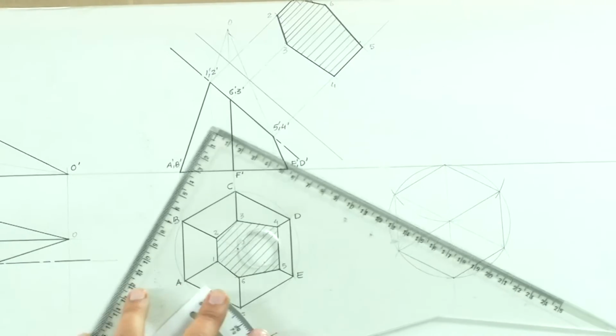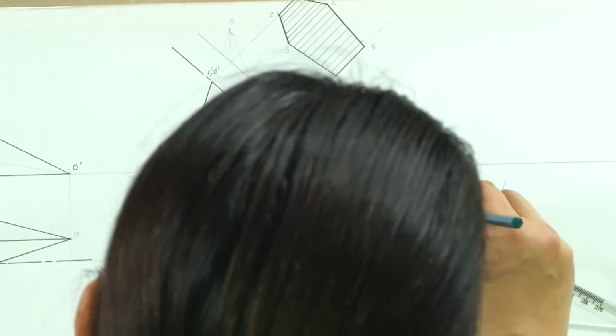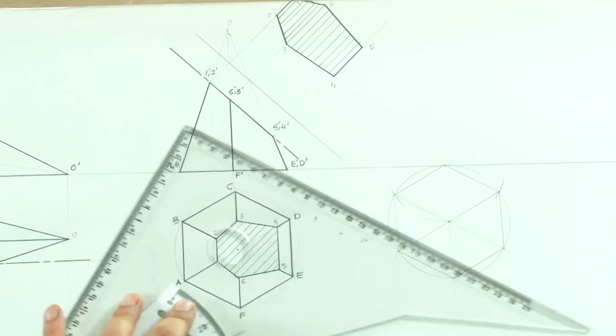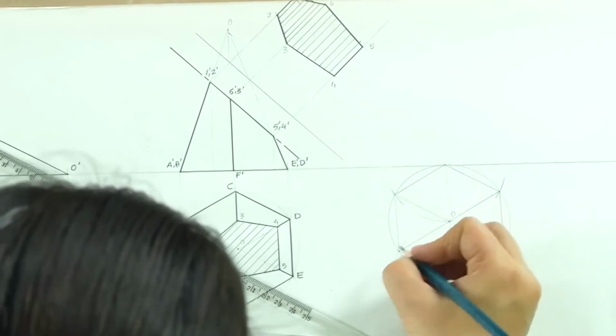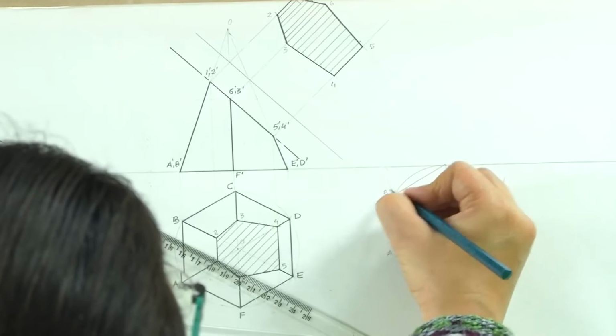To which all these points of the base are joined. So this is your point O, and let us lightly number them.